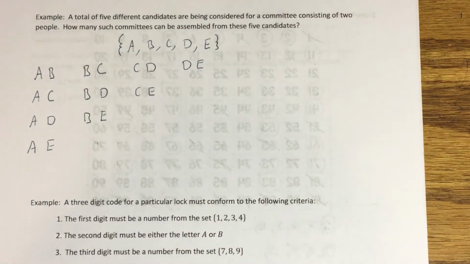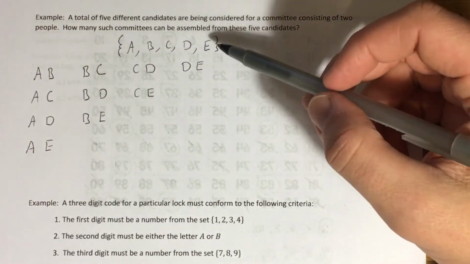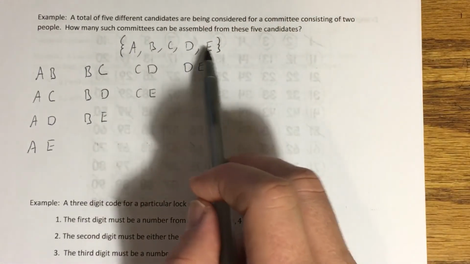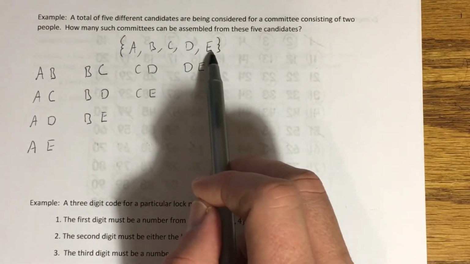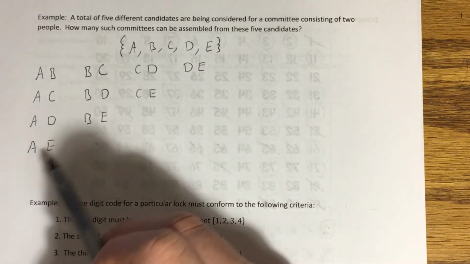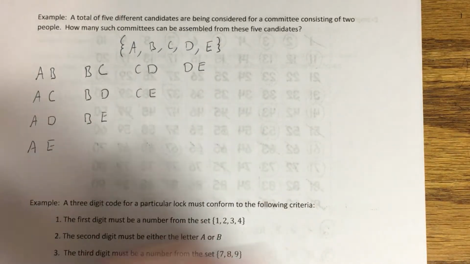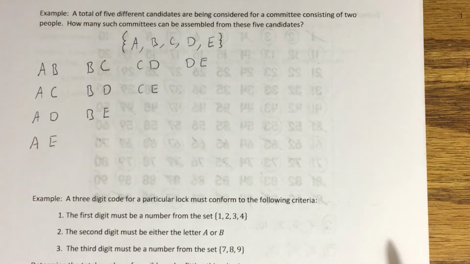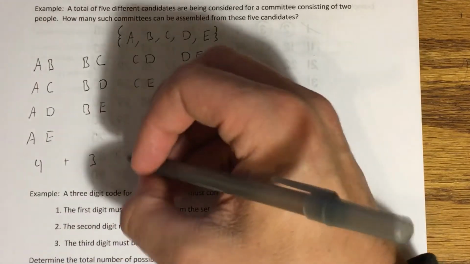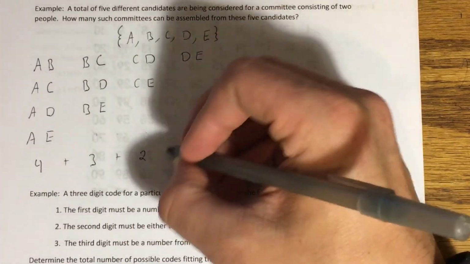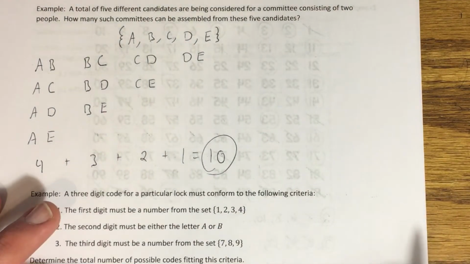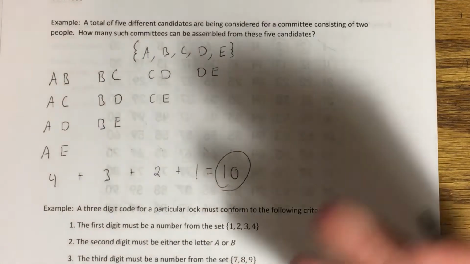Now notice I don't need to make a 5th column here for the total number of committees consisting of person E with one of the others, because there's only 4 choices to pair up with person E, and we've already considered all 4 of them in this diagonal right here. So this accounts for all possible committees, and I approached it in a systematic way. I found 4 committees here, 3 additional committees there, 2 committees up there, 1 committee there. This adds up to 10. There's a total number of 10 2-person committees I could create from a pool of 5 candidates.